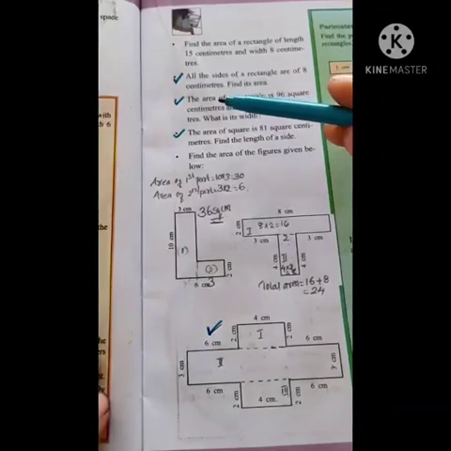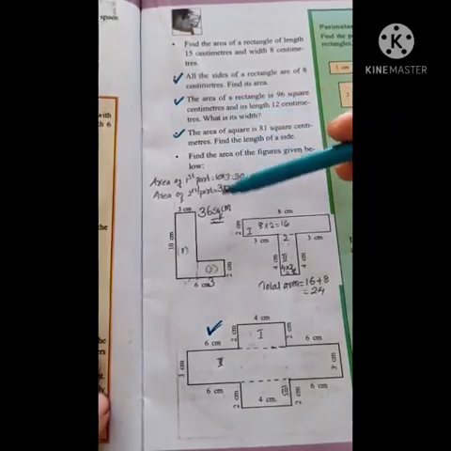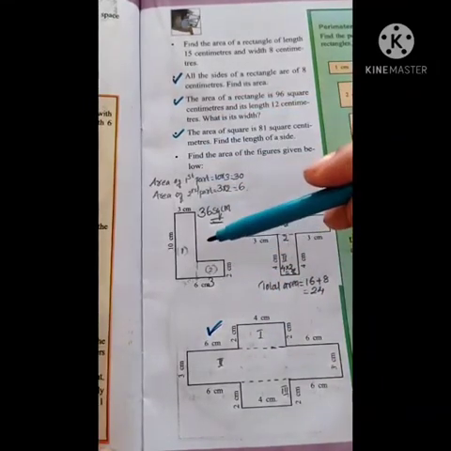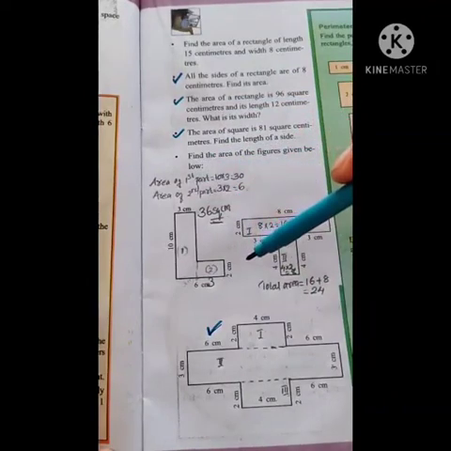Children, you must do these 4 marked questions in your notebook. If you get time to do all these problems, then you will write it. Otherwise, no problem.